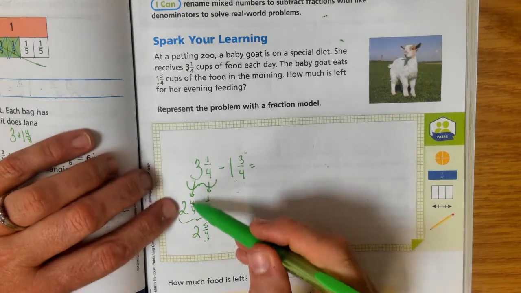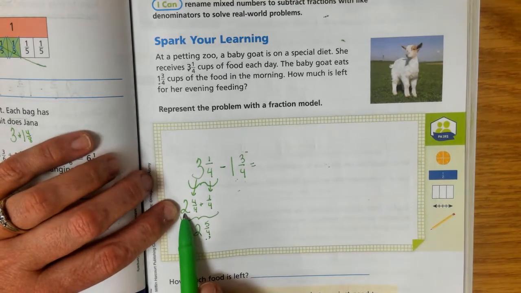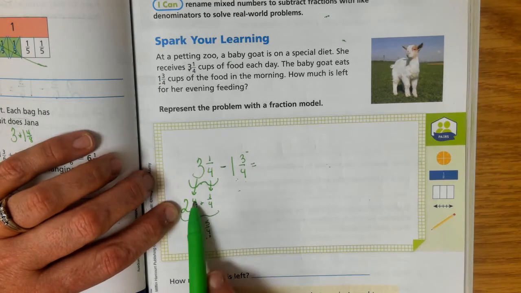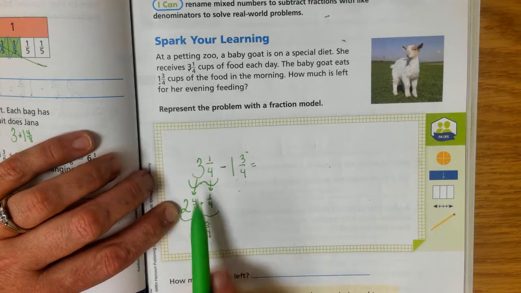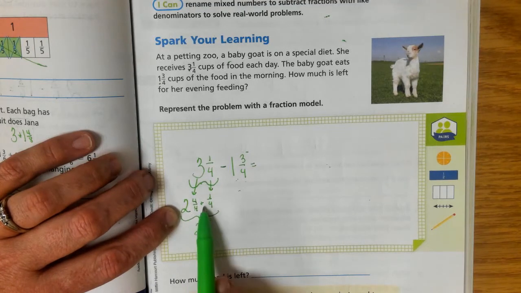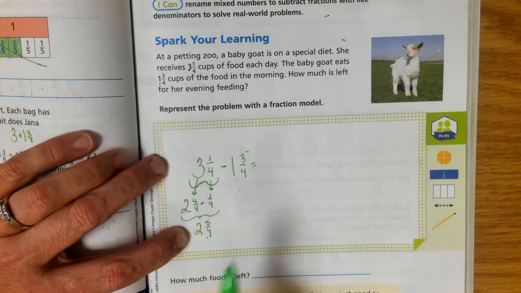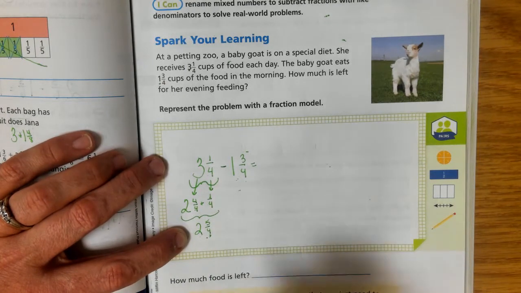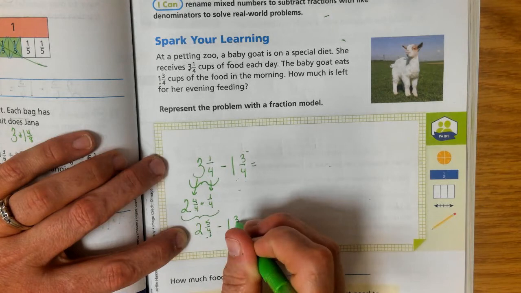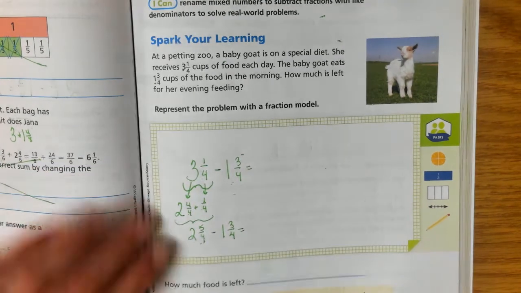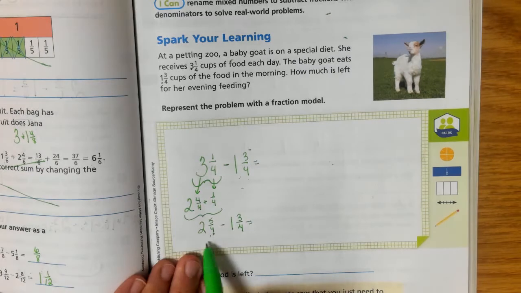So I rename my whole number to a whole number with a fraction. I can rename it to 2 4/4. 2 4/4 is the same as 3 wholes. And then I have to add my 1/4 here. So 2 5/4 is the same as 3 1/4. Now I can subtract 1 3/4. Now I can solve it like I would normally do with subtraction.